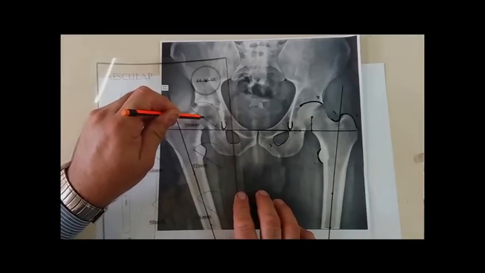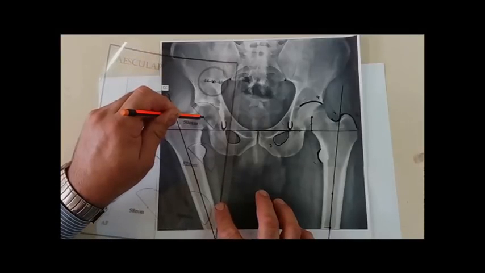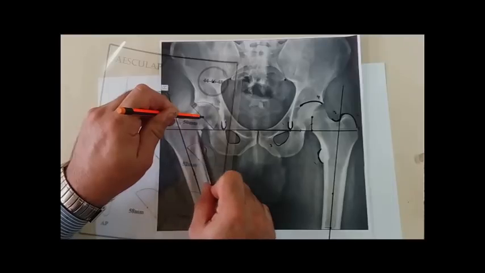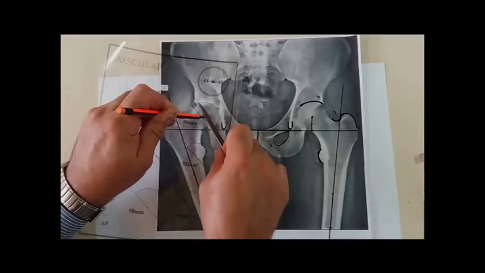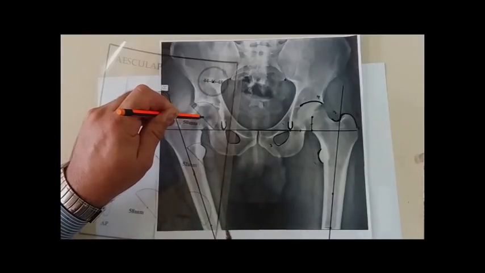The second step is to incline the acetabulum around 45 degrees to the interteardrop line. This is the interteardrop line, and this is the cup inclination. This angle should be around 45.